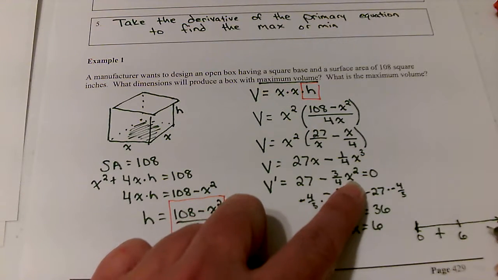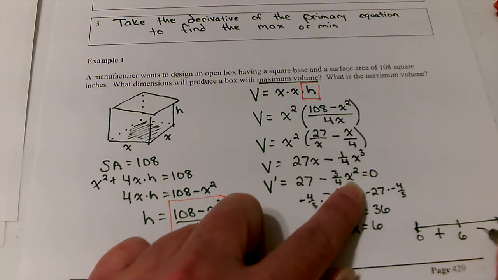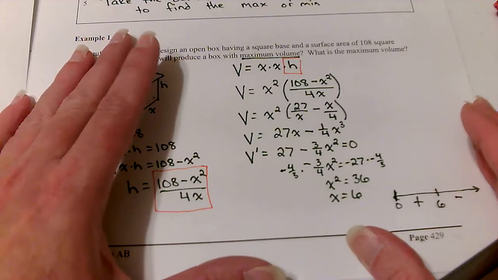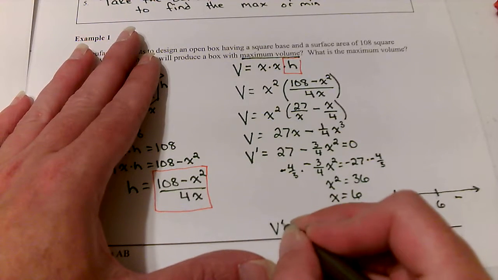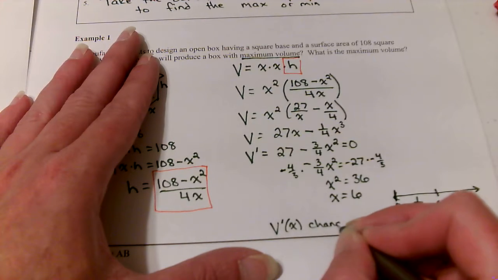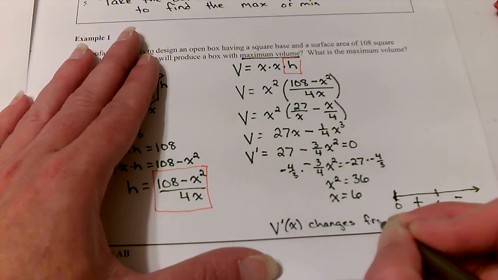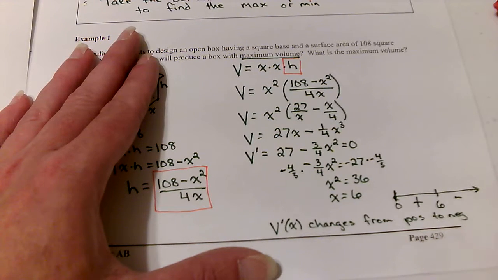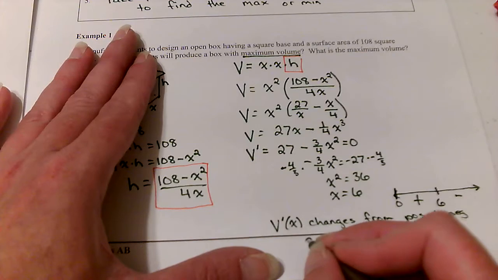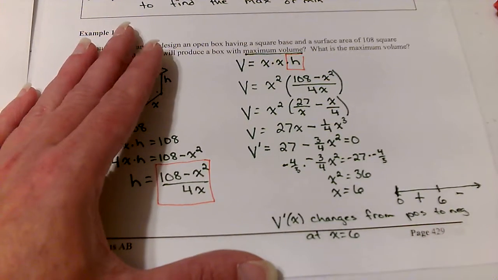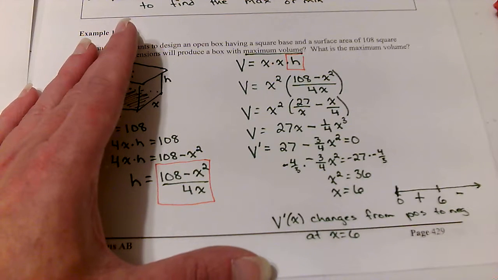And if I plugged in something really, really big, I would end up with a negative answer. So positive to negative: v prime of x changes from positive to negative at x equals 6. So what does that mean about 6? 6 is going to give me a maximum volume.